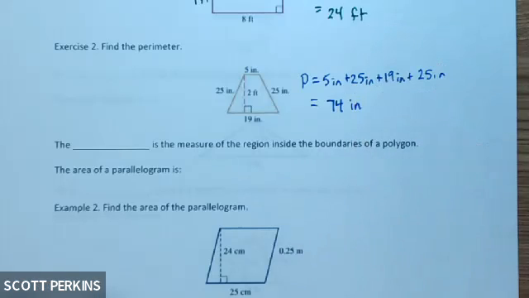Units are important in this. When you are given units, please give units as part of your answer. Okay, that's a detail that's important. So that's all I have to say about perimeter. Any figure, however many sides, I might give you a 5-sided figure. It doesn't matter how many sides. Whatever you're given, you just add up the sides to find the perimeter. Are we okay with that?